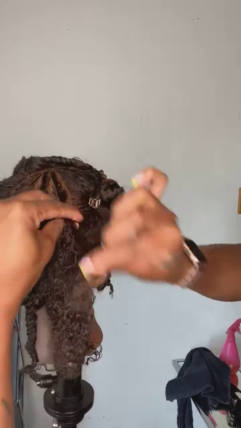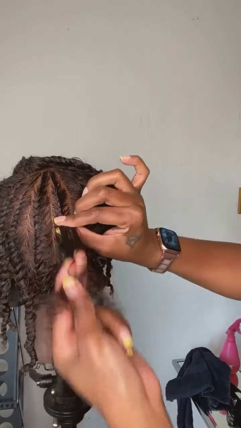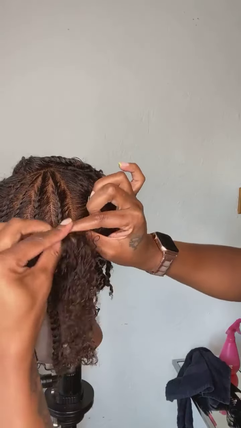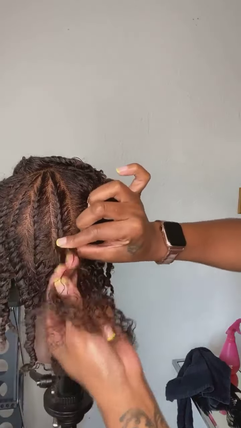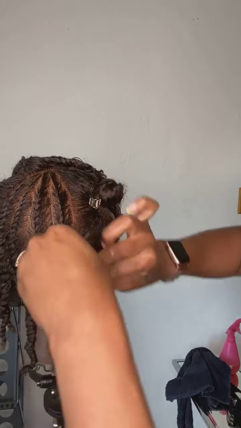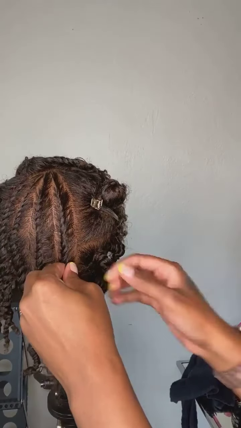Hello, welcome everyone that's just joining. This is 4 ways to twist out naturally curly and coily hair. These are all heat-free styles, so you never have to worry about damaging those pretty curls. I'm also showing you the other direction if you want to come from on top.